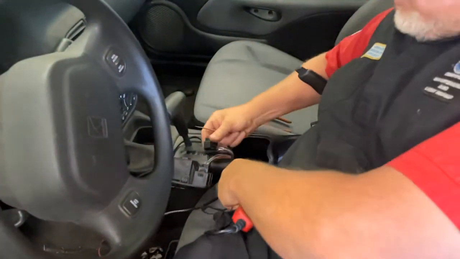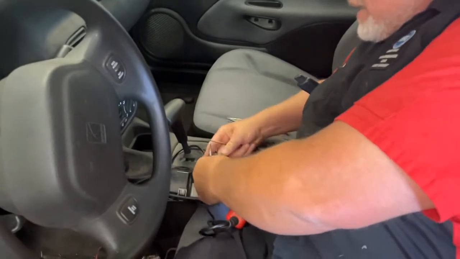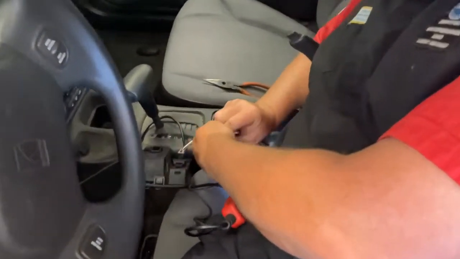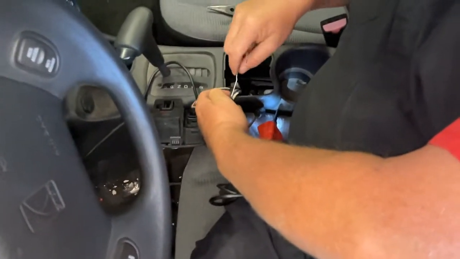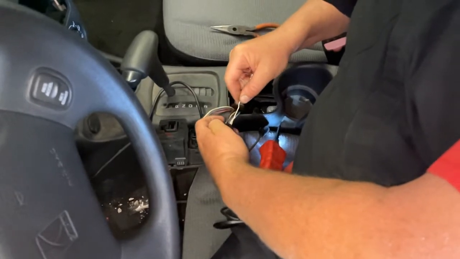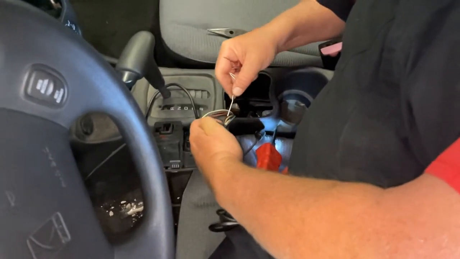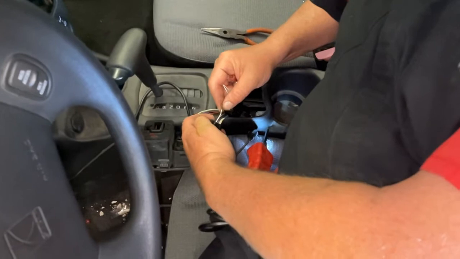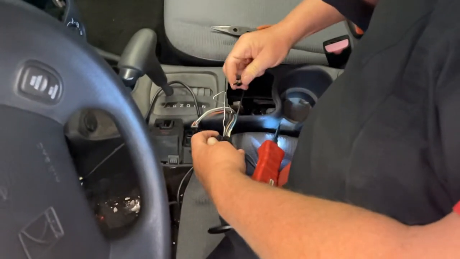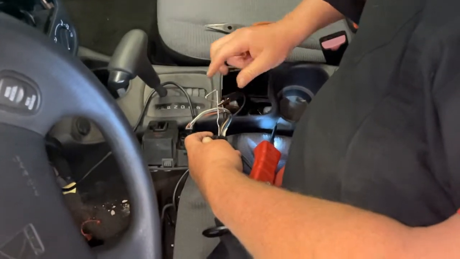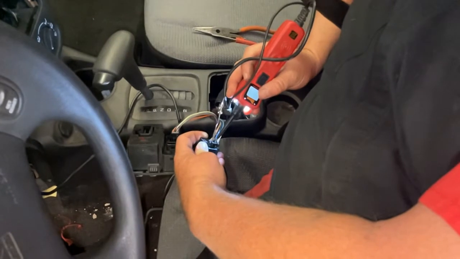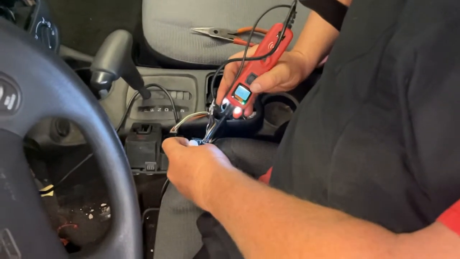So what I'm going to do is back probe this connector right here. It's called back probing with a paper clip. So I'm going to apply ground to the brown wire. So hook that up here. So that's hooked to the brown wire. And then I'm going to take my power probe. I'm going to go to the blue wire. And I see ground.